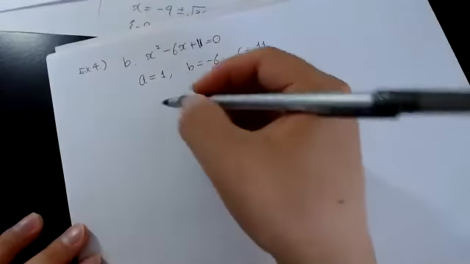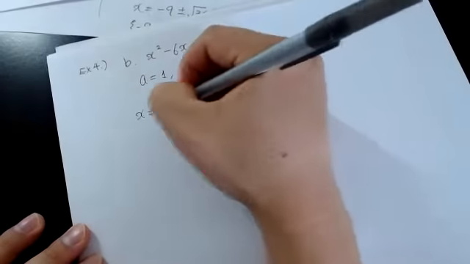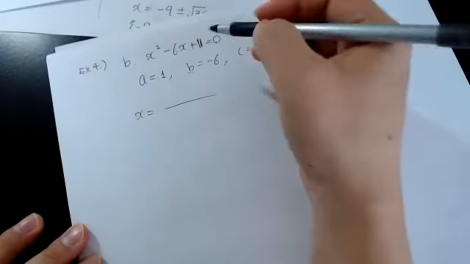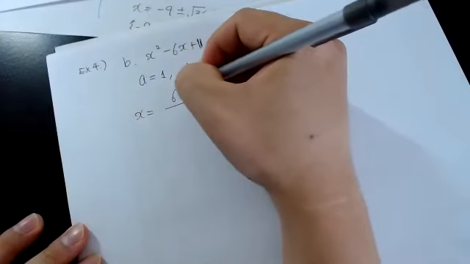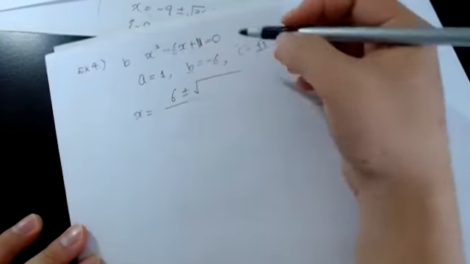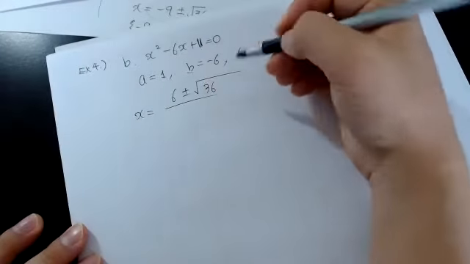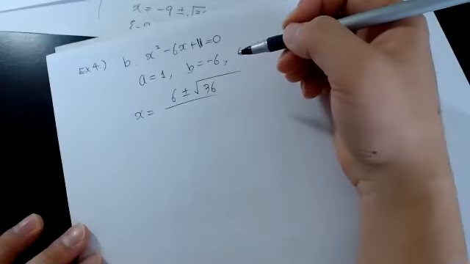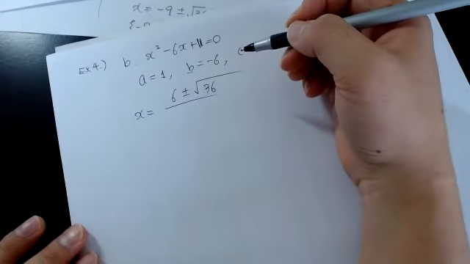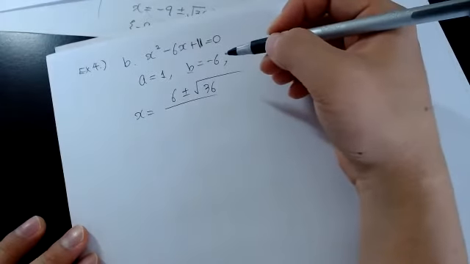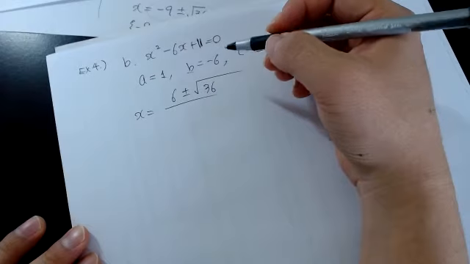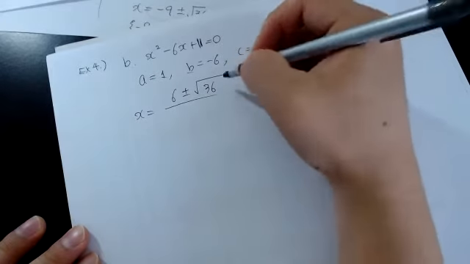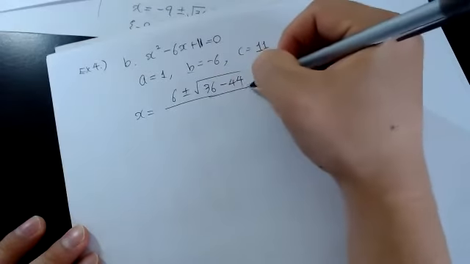Okay, so then x is going to be minus B, which is -(-6), plus or minus the square root of B squared minus 4AC, over 2A.